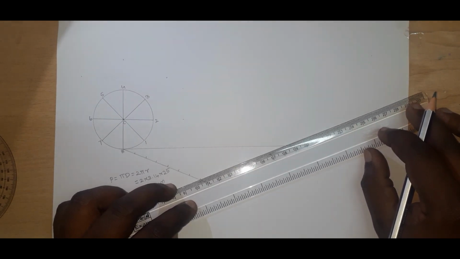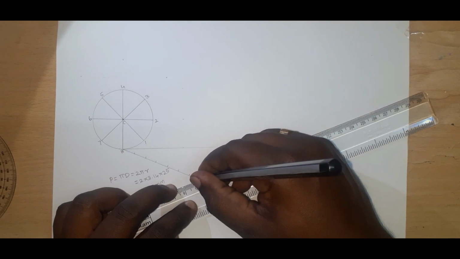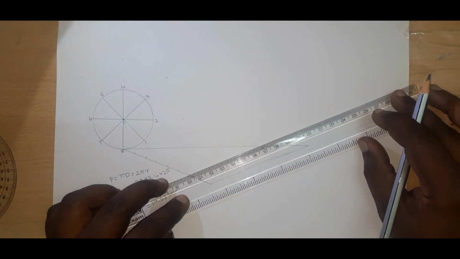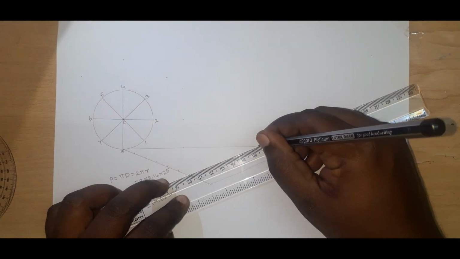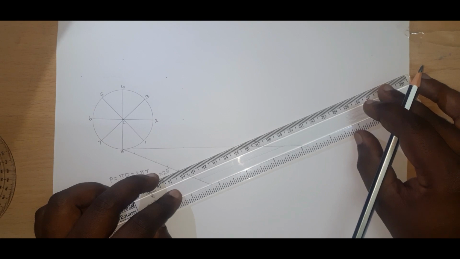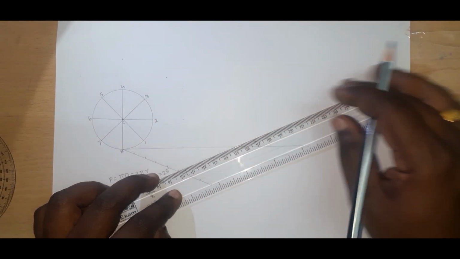Here I am going to draw another parallel line. So these are the parallel lines here, so that it will be equally divided into 8 equal sections. This is the perfect method of dividing into equal parts.